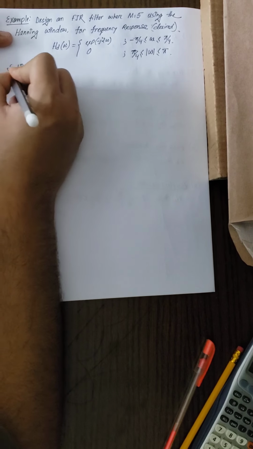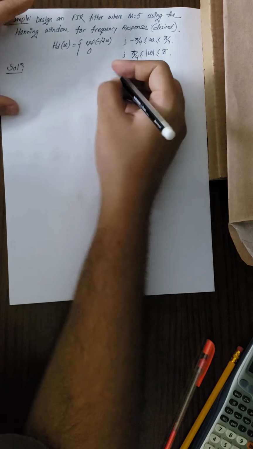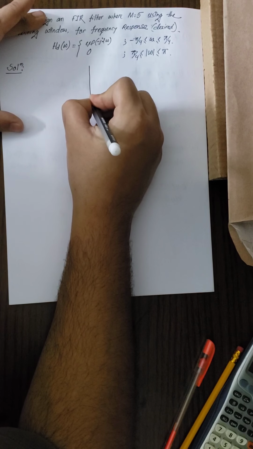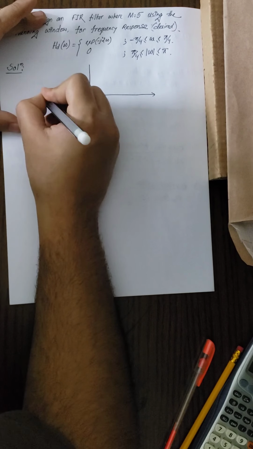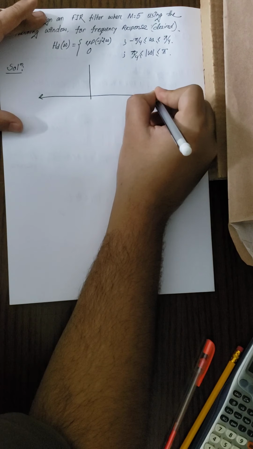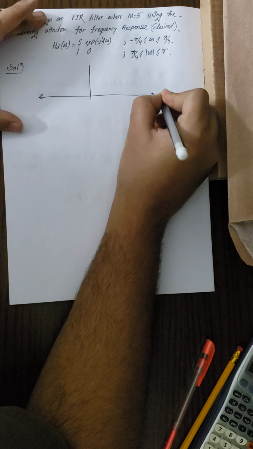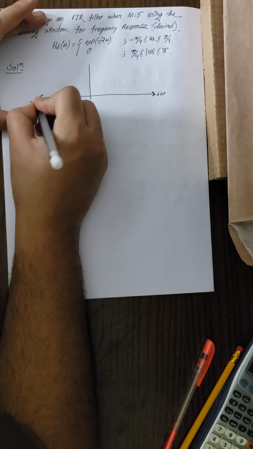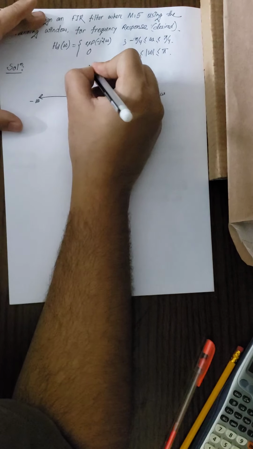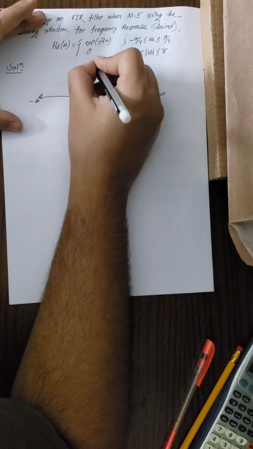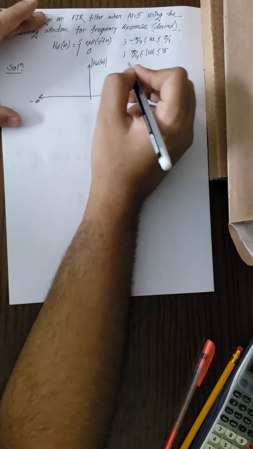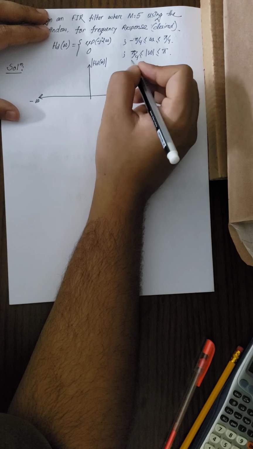First of all, we need to plot the diagram. So if this is our plus omega, this is negative omega. This is Hd of omega's modulus or magnitude.